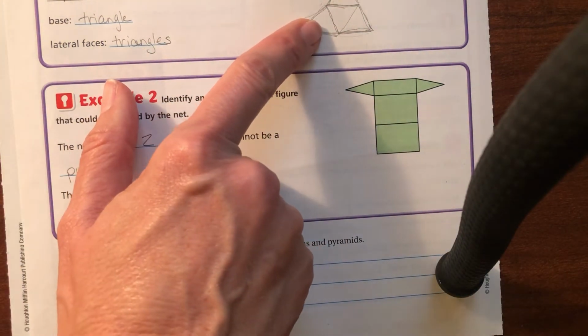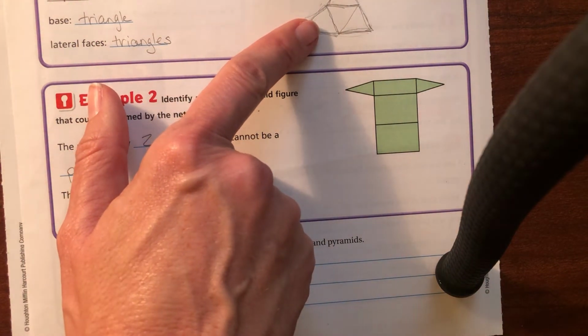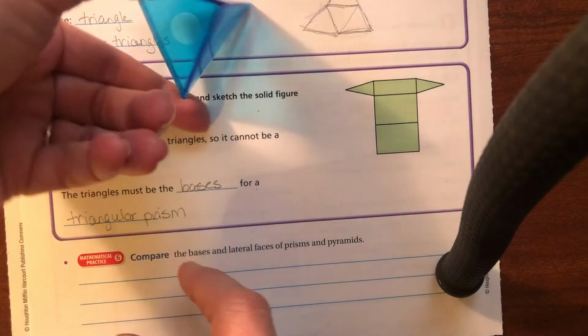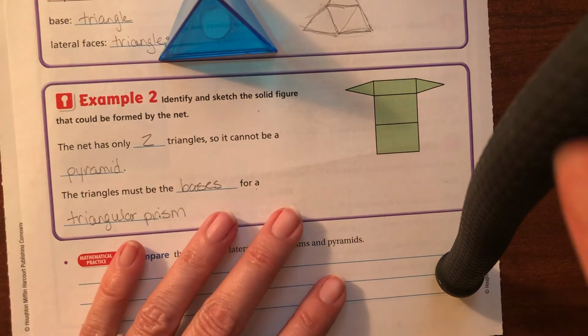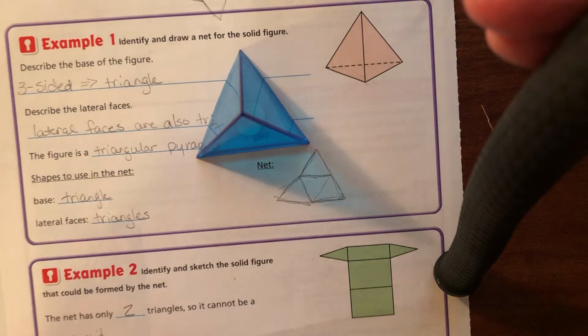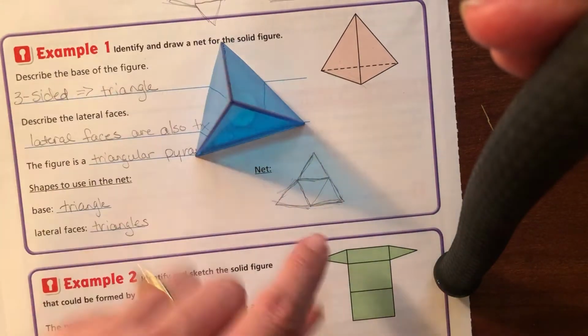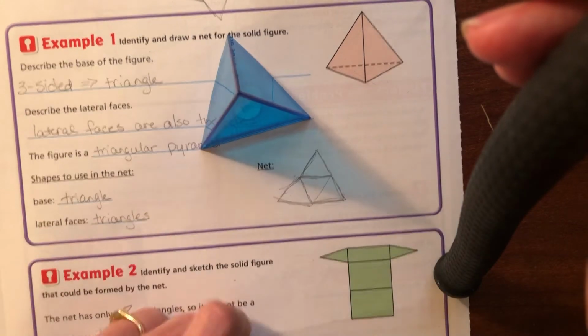Let's see if we can find a pyramid here. I have a triangular pyramid. I certainly do. Right here. And that's the same thing. If I cut this out, folded it up, it would look like this or this.